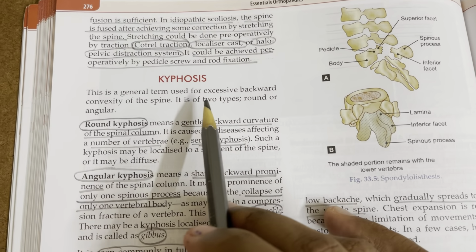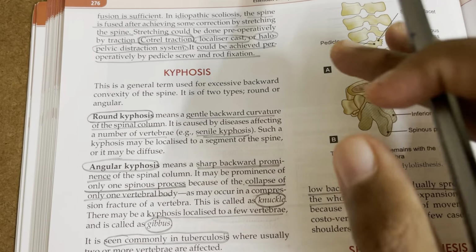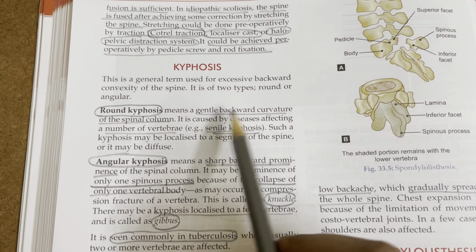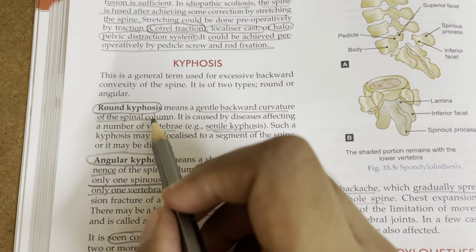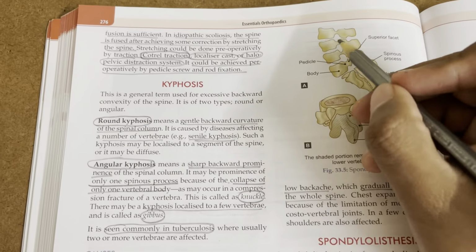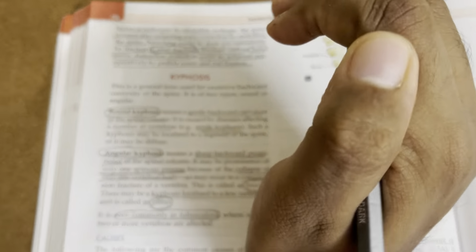Moving on to kyphosis, it is a general term used for excessive backward convexity of the spine, so you bend forwards. Round kyphosis means a gentle backward curvature of the spinal column, so it affects a number of vertebrae, for example senile kyphosis. Because a number of vertebrae are affected, you will have a round appearance.